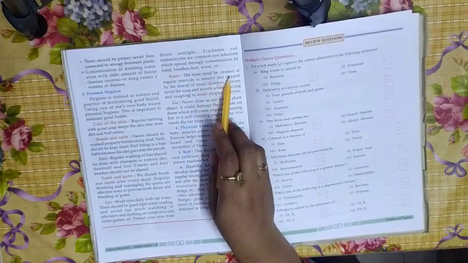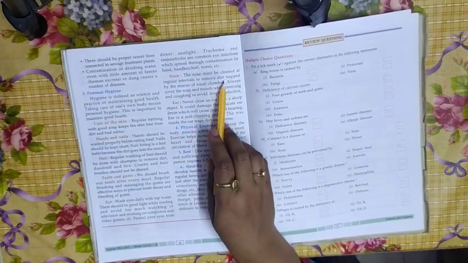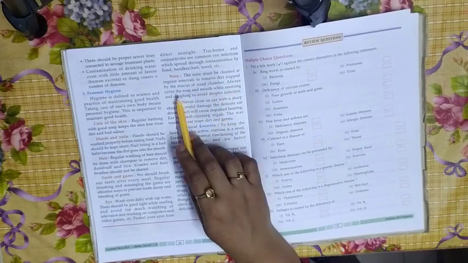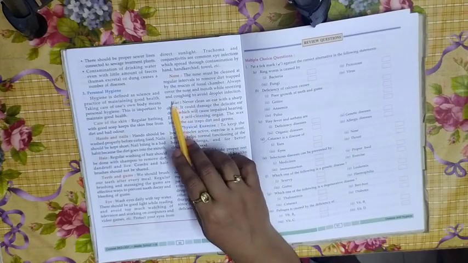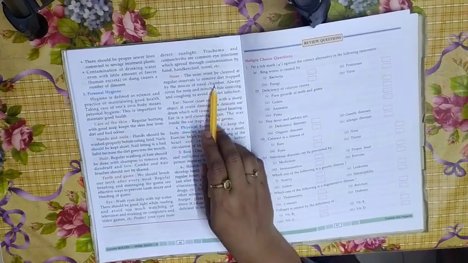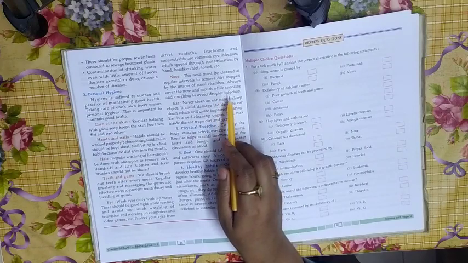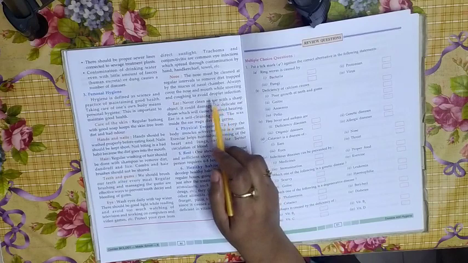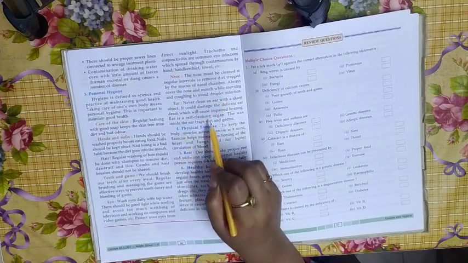The nose must be cleaned at regular intervals to remove dirt trapped by the mucus of the nasal chamber. Always cover the nose and mouth while sneezing and coughing to avoid droplet infection. Nasal chamber I have discussed in the respiratory system, and droplet infection I have discussed in this chapter only.